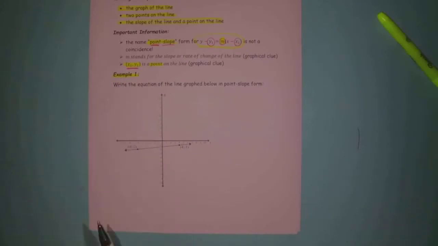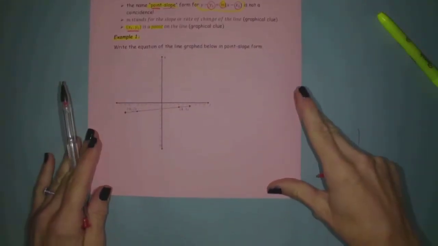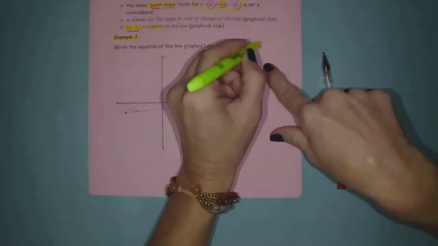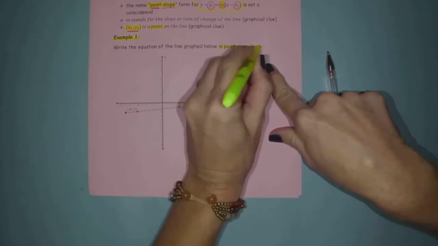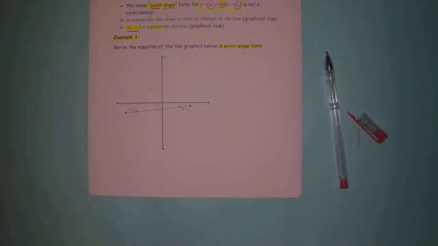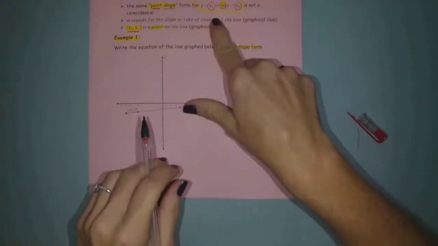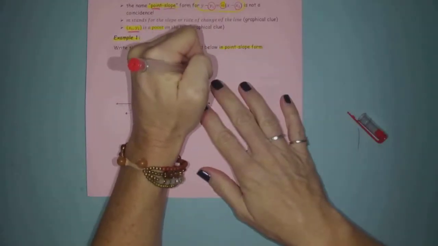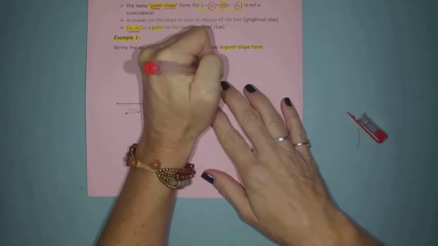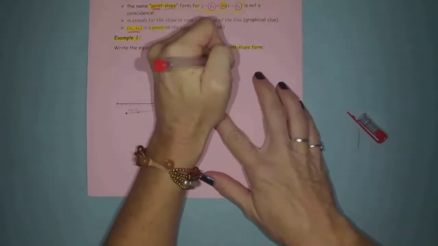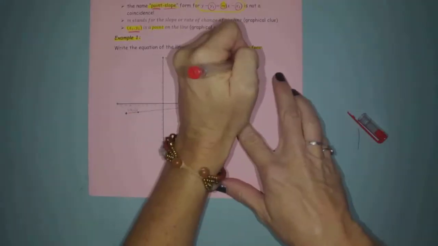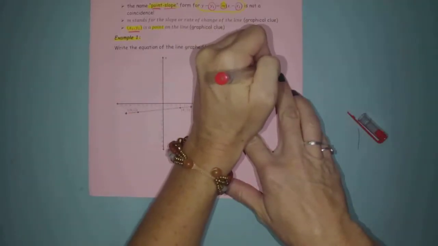Okay, here's example 1. Example 1 says, write the equation of the line graphed below in, here it is, point-slope form. So the first thing I want you to do is recopy point-slope form. Bring this down. We're going to click and drag this formula down. So here's what you're going to write: y minus y sub 1 is equal to m times the quantity x minus x sub 1.